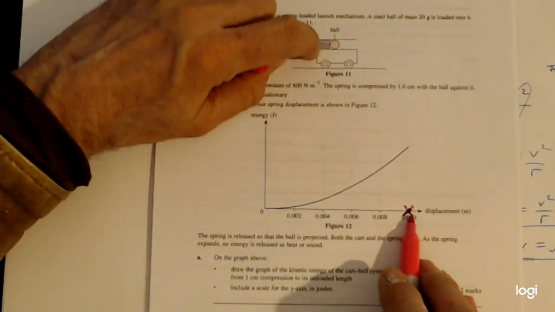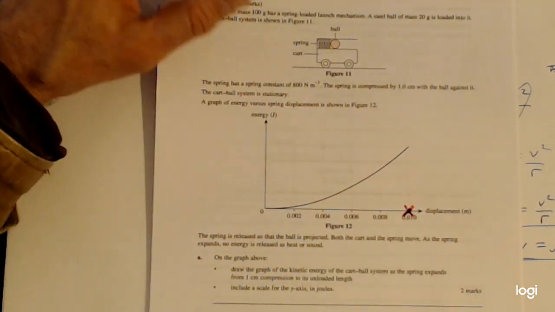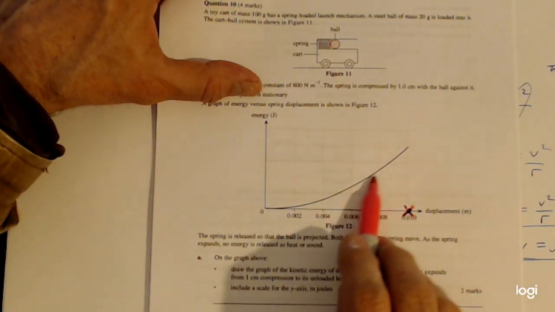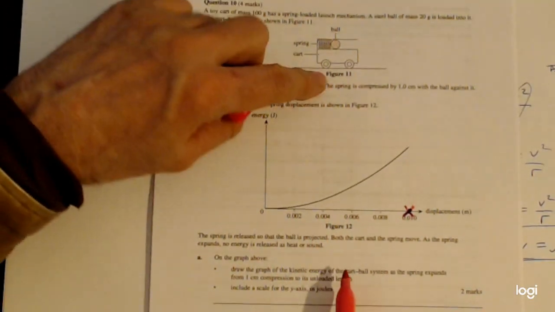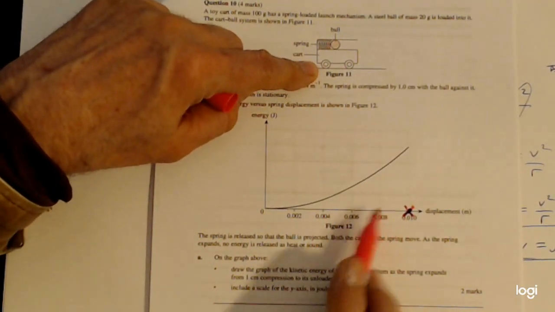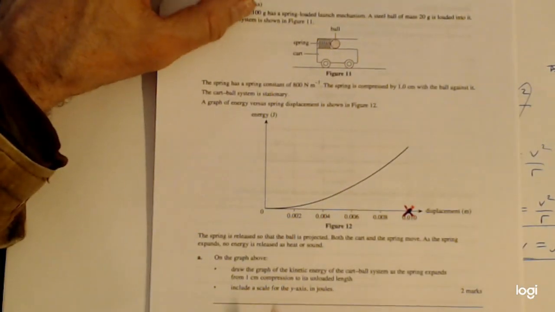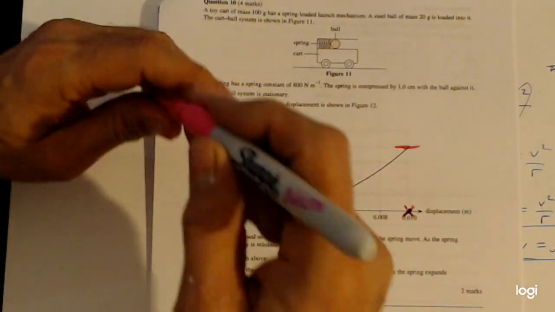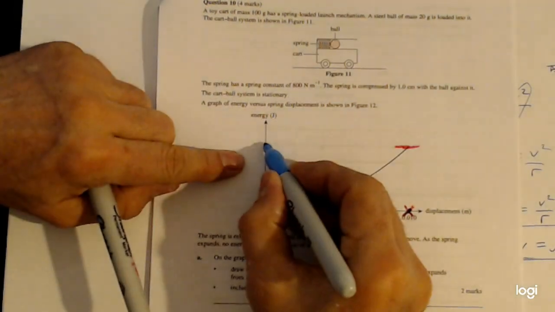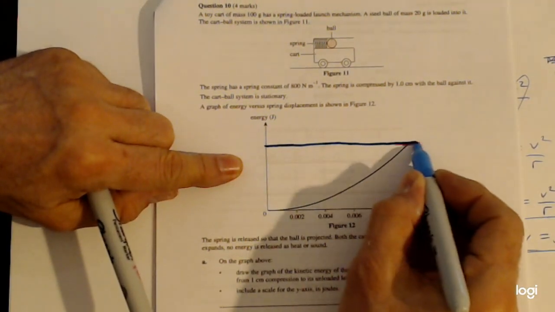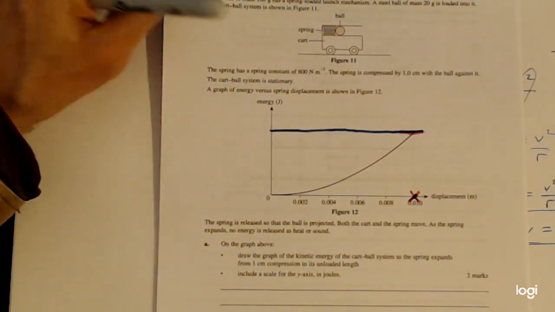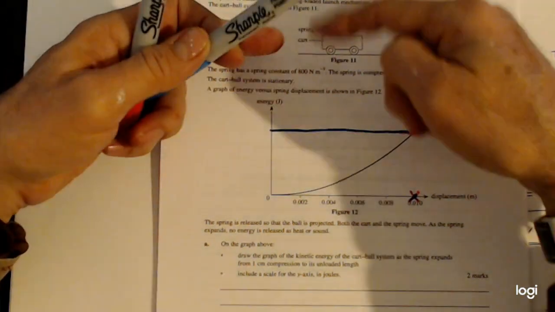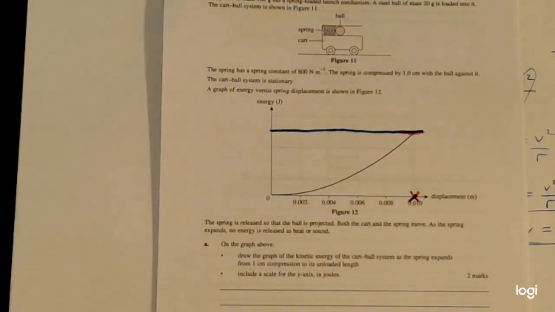When you hit the trigger and let it go, as the energy leaves the spring, it goes into the trolley as kinetic energy, but the total will have to stay the same. So the total amount of energy is that, right? All the way along, the total amount of energy, which I'm going to put in blue, is there. It doesn't change. Energy can't come from somewhere else and it can't be destroyed. It wasn't being wasted as sound or heat.